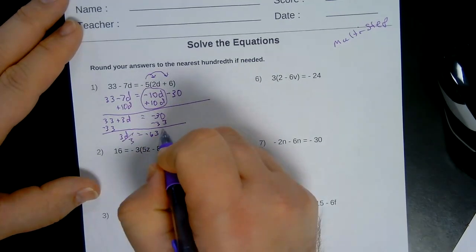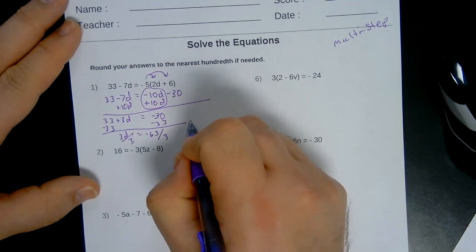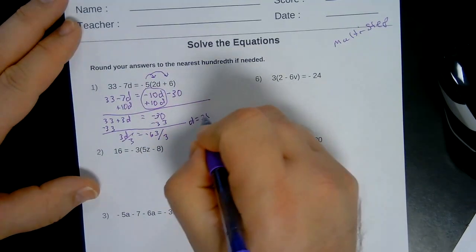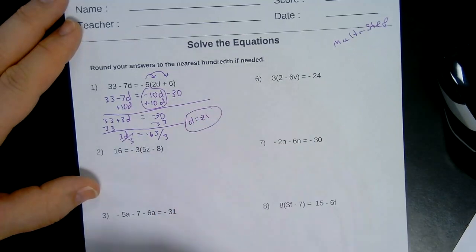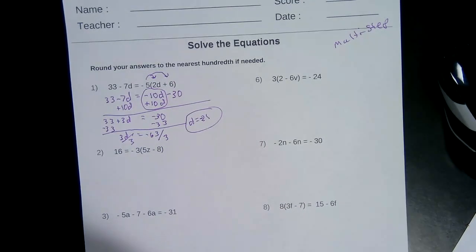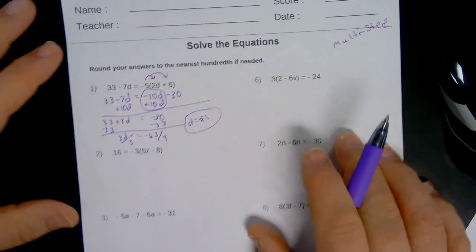Then the last step is divide everything by 3. So in the end, d is going to equal -21. There you go, all done. Again, multi-steps. And some of these we can combine. If you know you're going to put the variable on the right or left, then you can move your numbers in the same step to the opposite side.